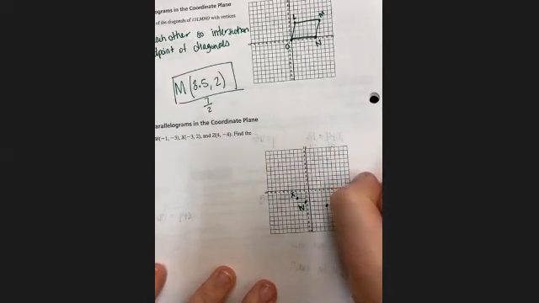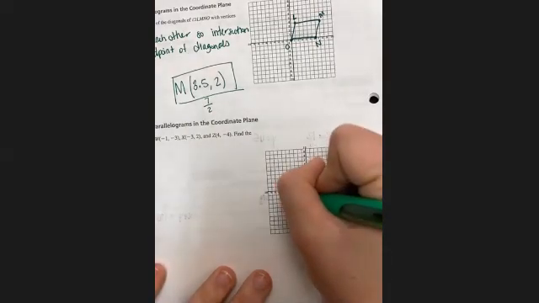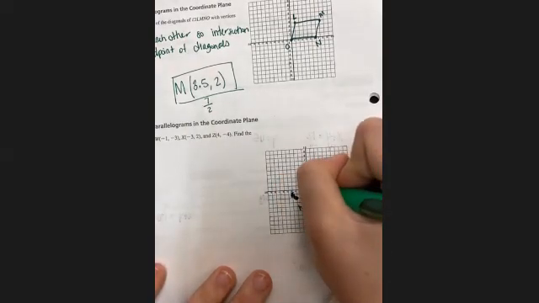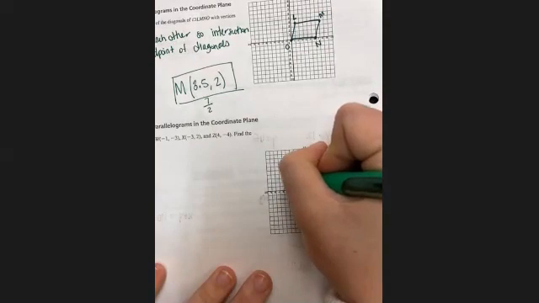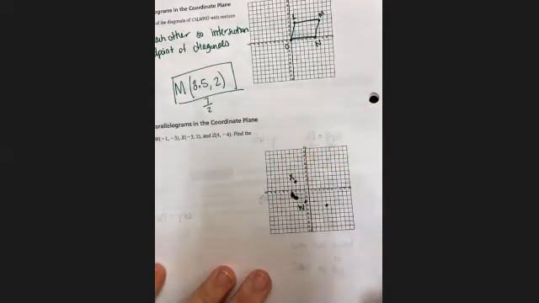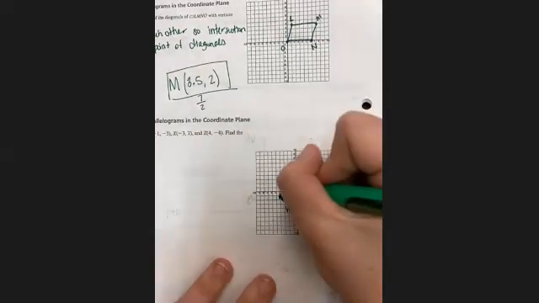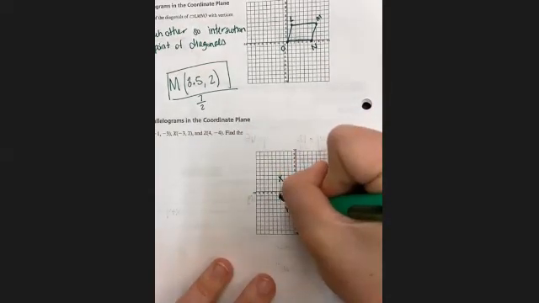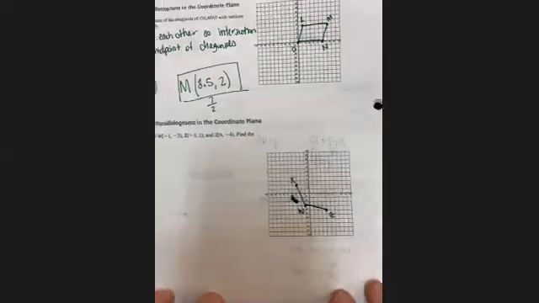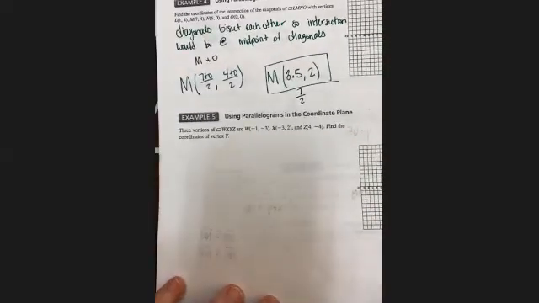Oops, I graphed X wrong. X is at -3, +2. Gotta be careful. And this one was Z, down here. Okay, now that looks right. And I have to try to figure out where the 4th coordinate is.